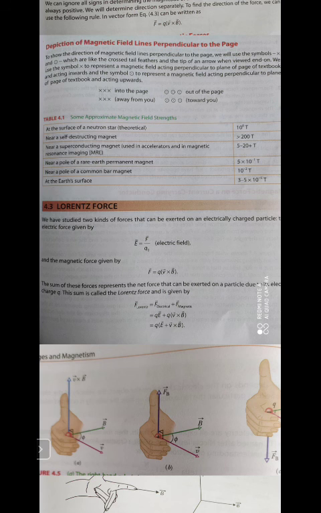We have the unit of magnetic field. In SI, it is Tesla. Another unit is called Gauss, and one Gauss is 10 raised to minus 4 Tesla.